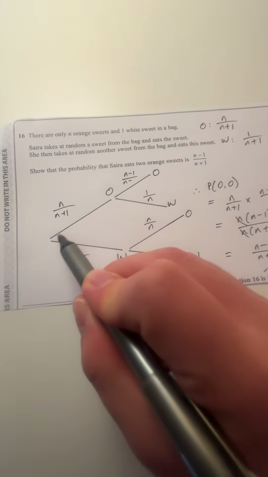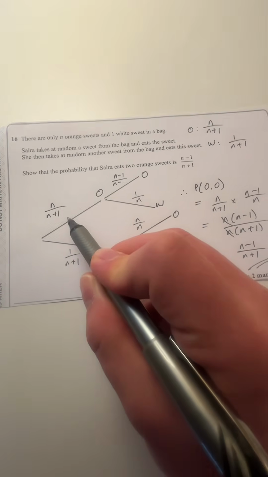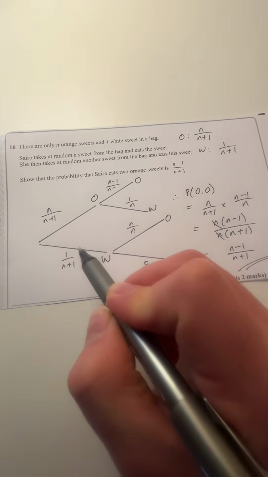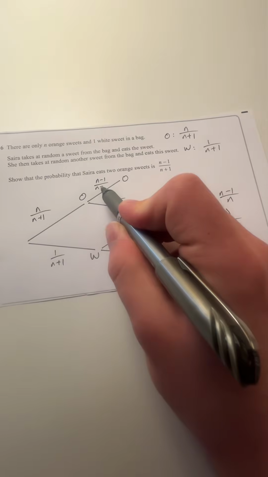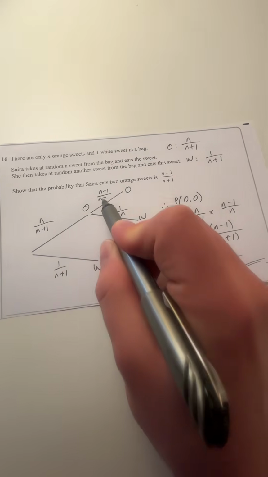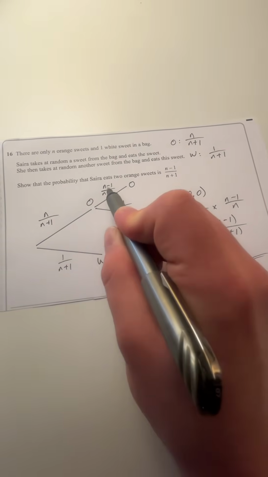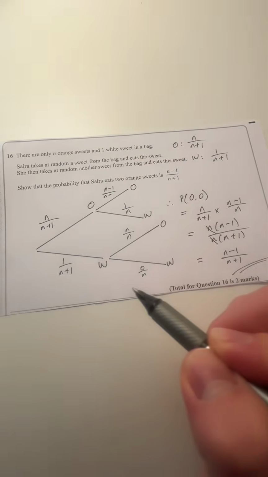Now, if we think about it, if we took 1 sweet from the bag, we're now going to just have n sweets left in the bag because we've taken 1 from it. So we're going to have n on the bottom. And then because we've taken an orange, we have 1 less orange than we had before. So it's going to be n minus 1.